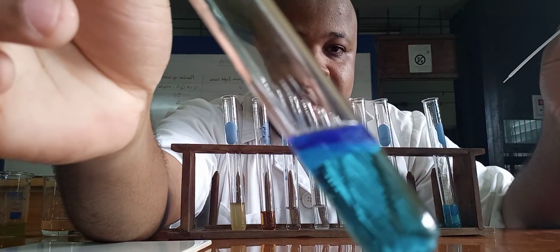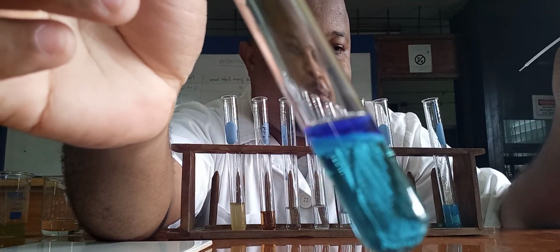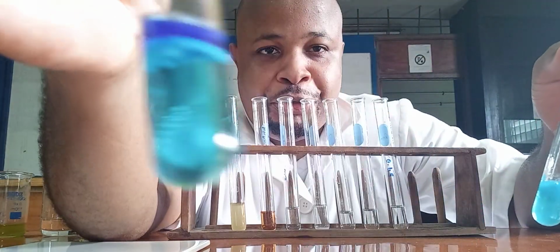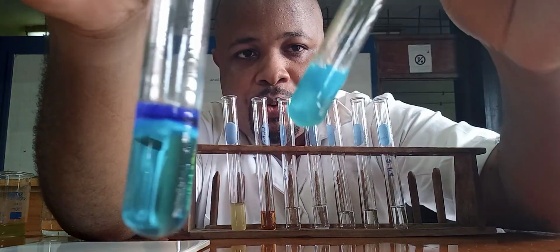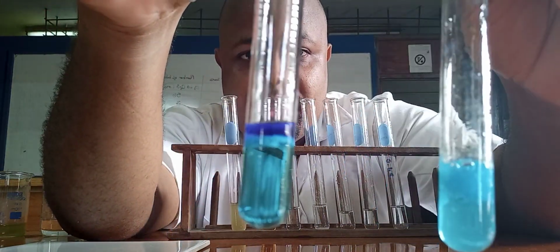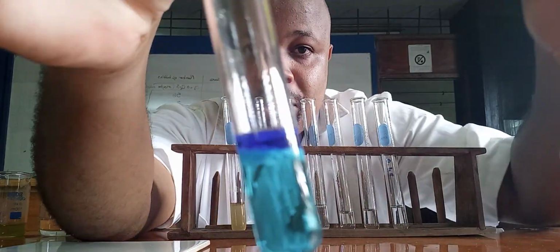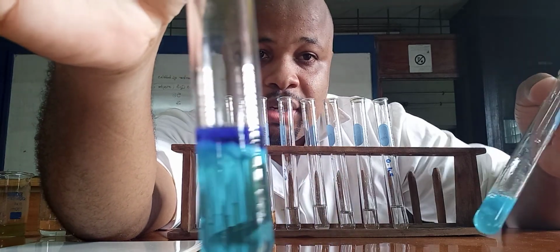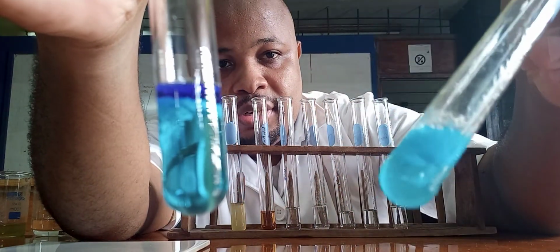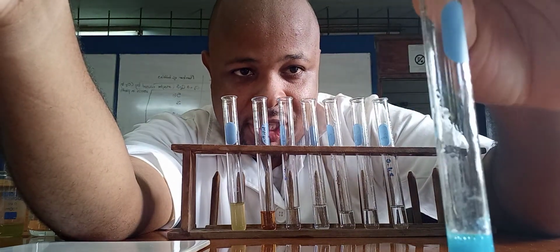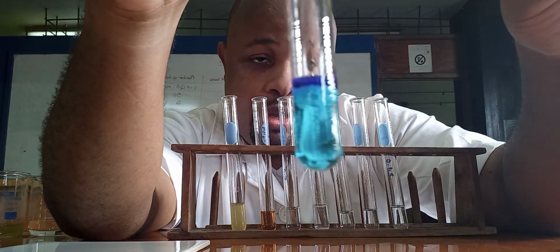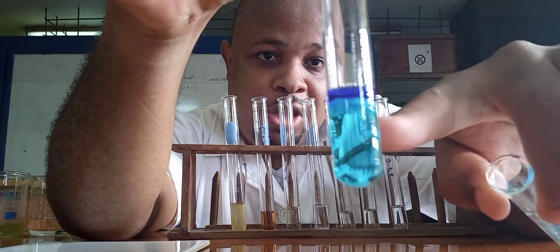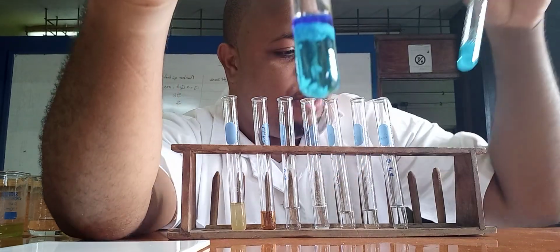Look at the difference in the intensity of the blue color. So this is with ammonium hydroxide and this is with sodium hydroxide. Both of them give you a blue precipitate, but look at the blue. It's a much deeper blue color. This is a lighter blue. So sodium hydroxide, it's a blue precipitate. Ammonium hydroxide, you still get a blue precipitate, but look at the color. Much deeper blue.